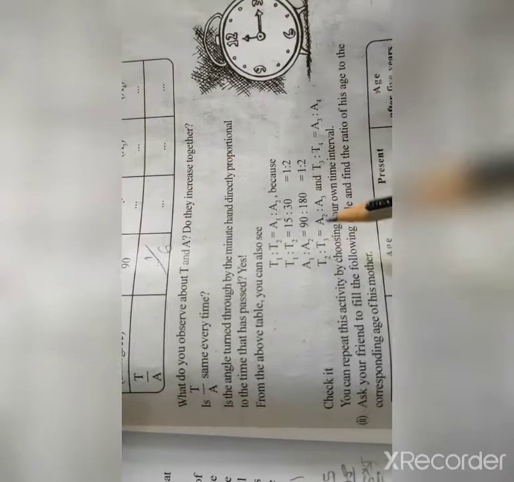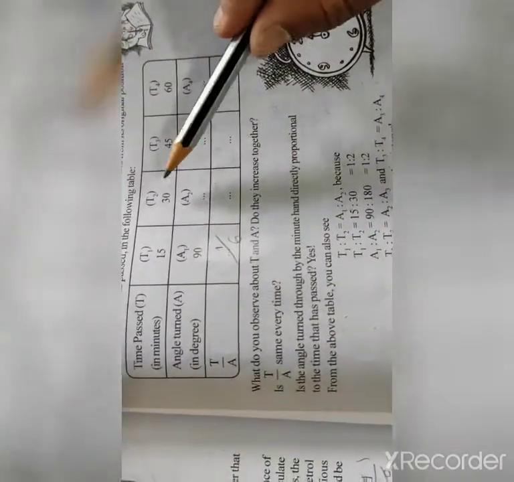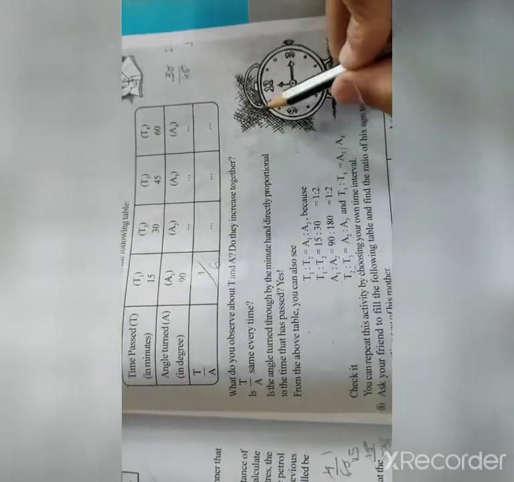T2 is to T3 is equal to A2 is to A3. You will check this also. Now I am checking for you. T2 is to T3: 30 upon 45. 15 twos are 30, 15 threes are 45, so 2 is to 3.